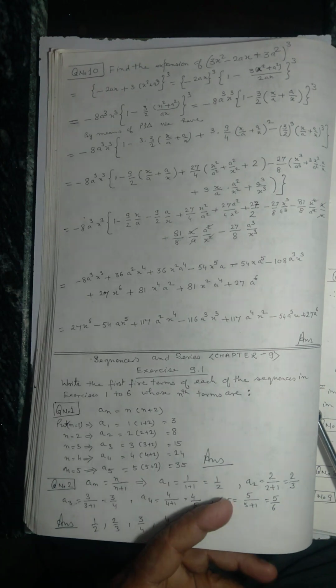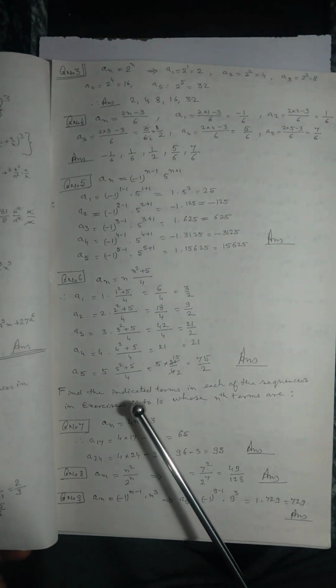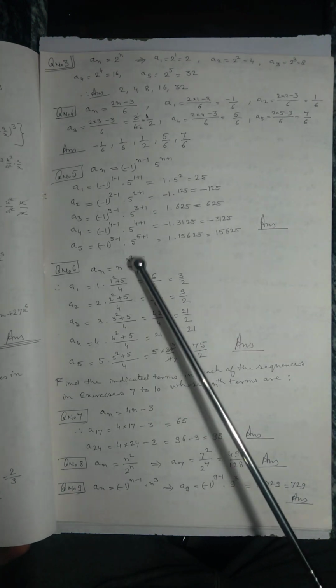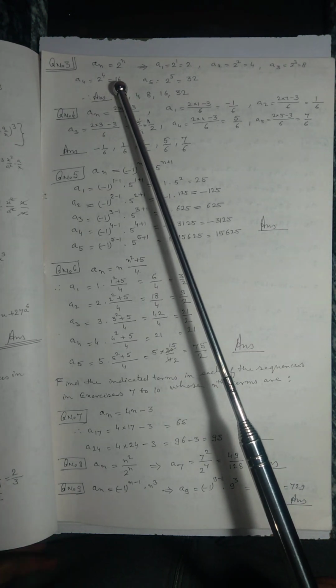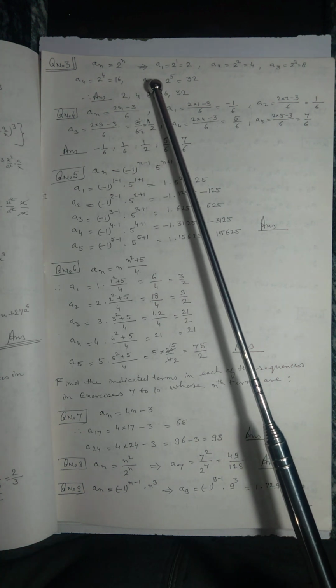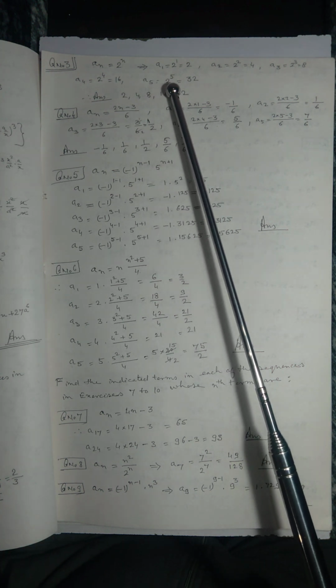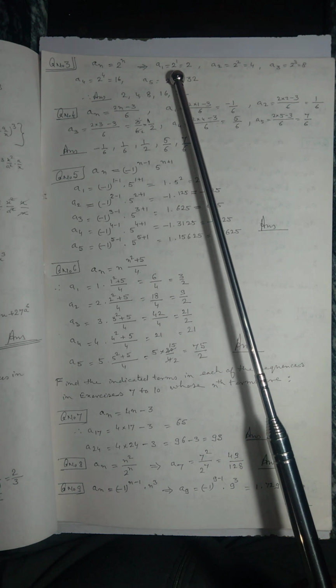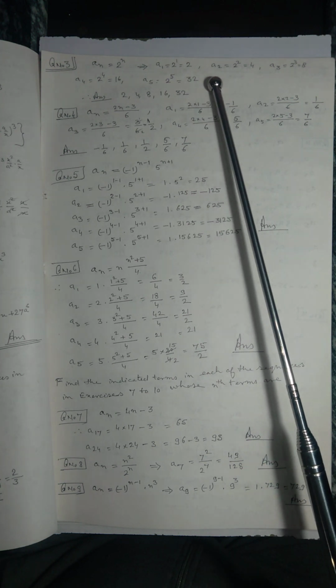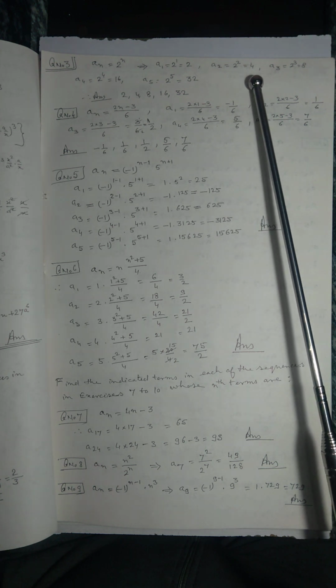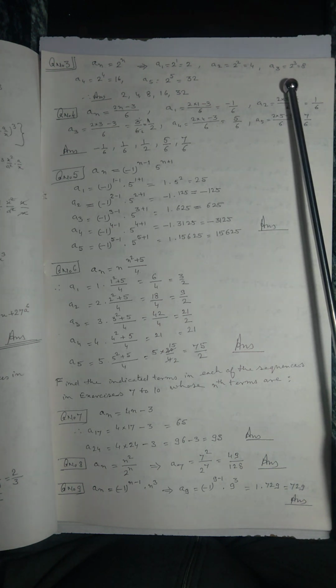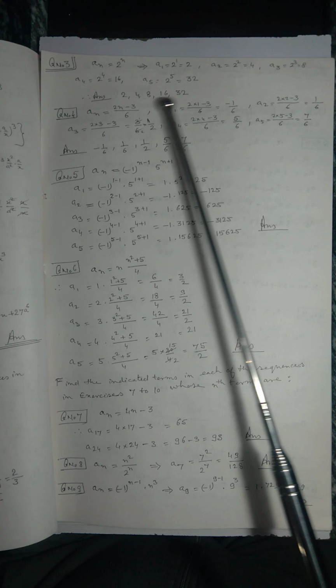Now come to question number 3. an is equal to 2 raised to power n, so a1 will be equal to 2 raised to power 1, so that is 2. a2 will be equal to 2 raised to power 2, that is 4. a3 is equal to 2 raised to power 3, that is 8.